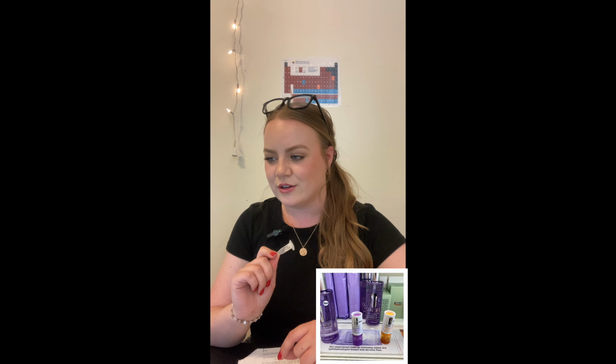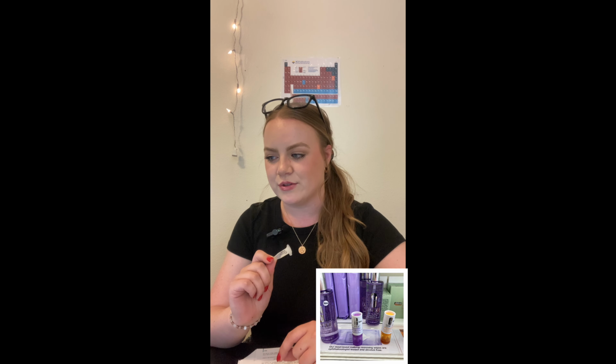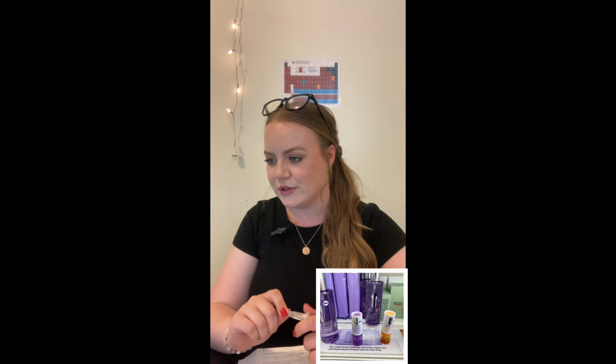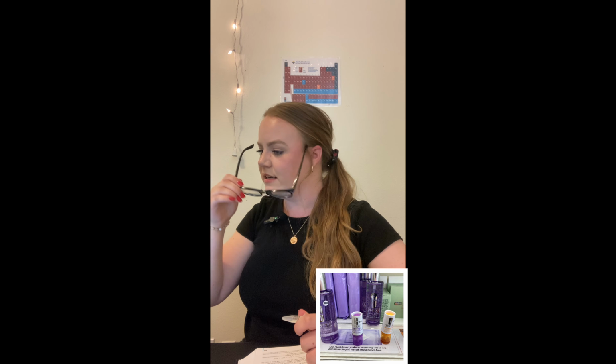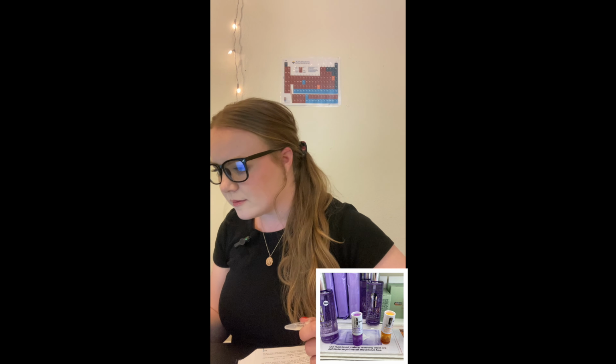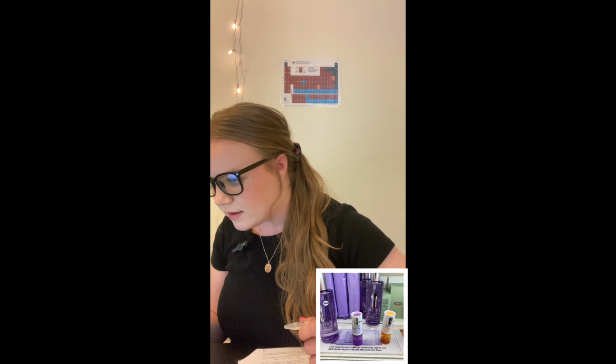So we have the Clinique Fresh Press Clinical Daily and Overnight Boosters with pure vitamin C, 10%. And the form of vitamin C that this has is ascorbic acid.